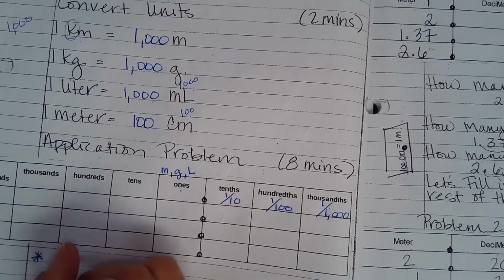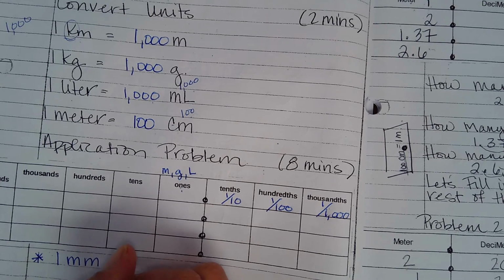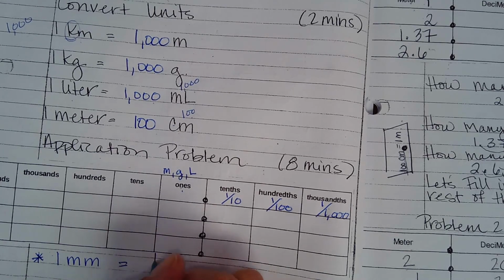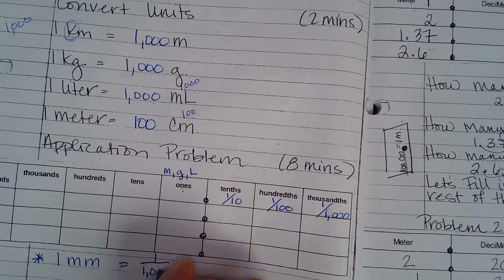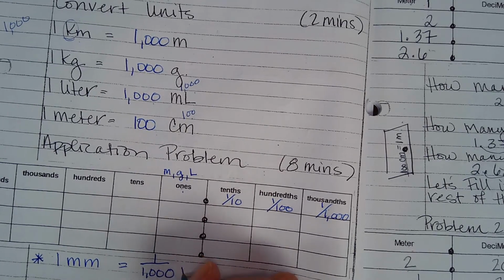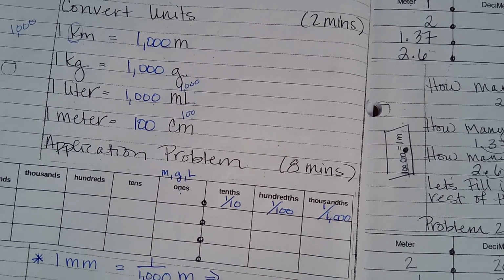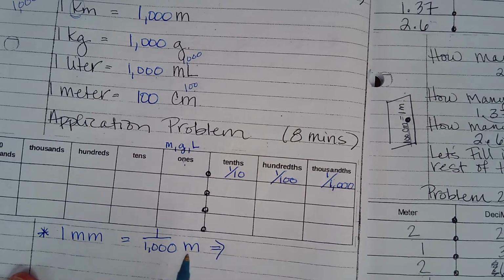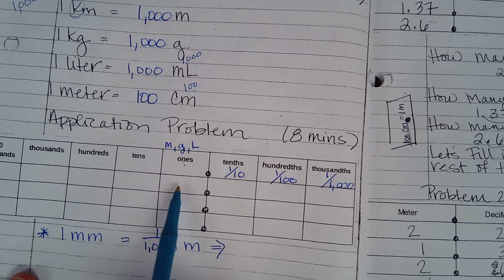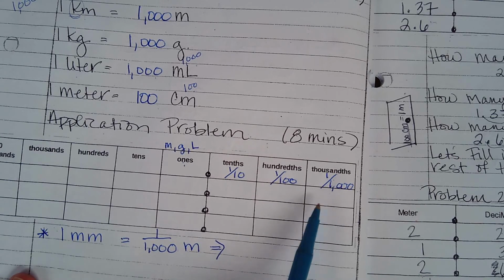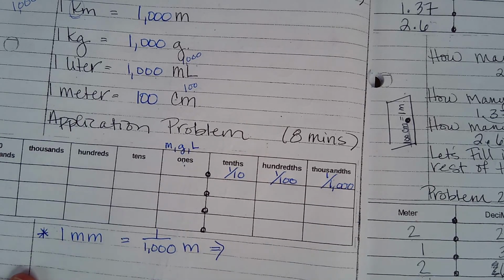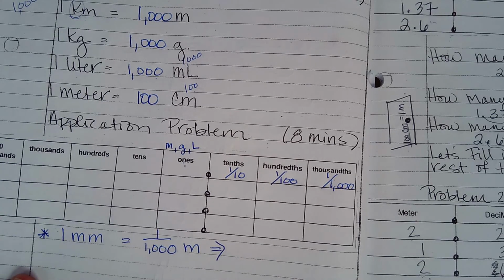If I said 1 millimeter is equal to 1/1000th of a meter. It's 1/1000th of a meter. What does that look like in the place value chart? Just write it out. See if your answer is going to match mine.